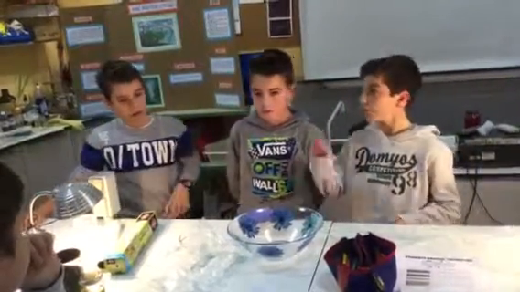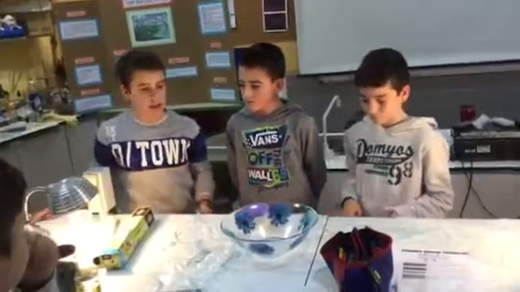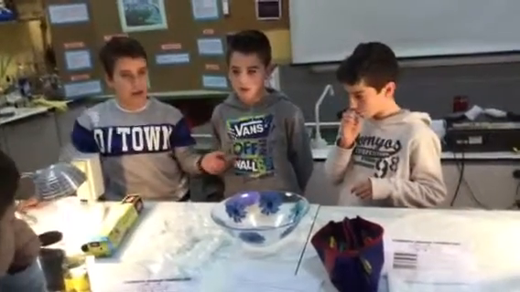We need a big transparent bowl, another smaller one, some pieces of ice, hot water, film paper, and salt. The method to do this experiment is, first, put the hot water into this big bowl. It will be like the ocean.